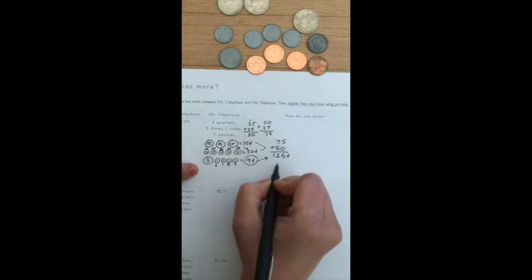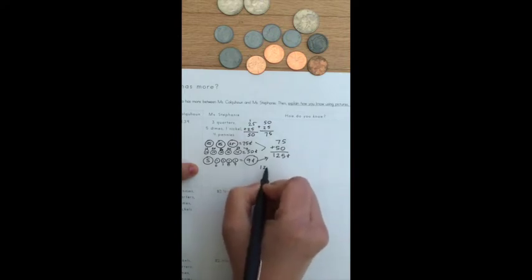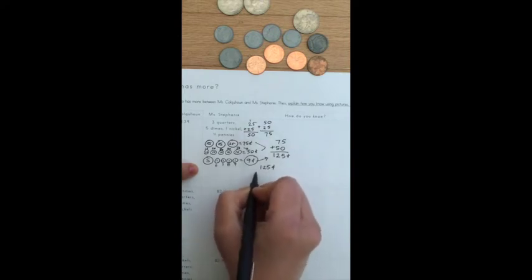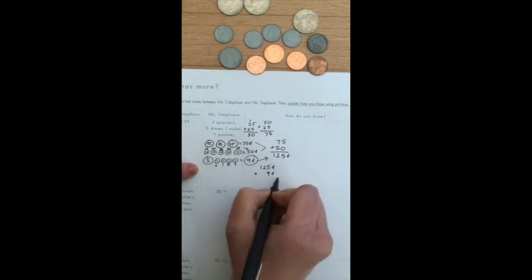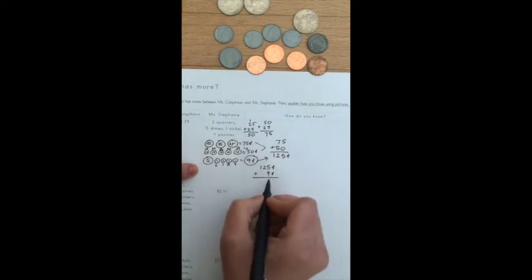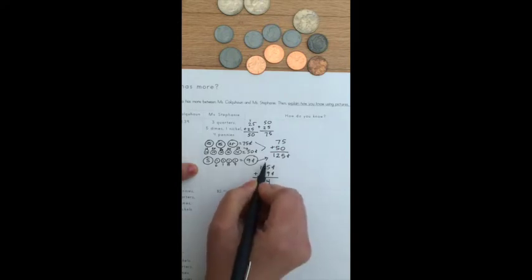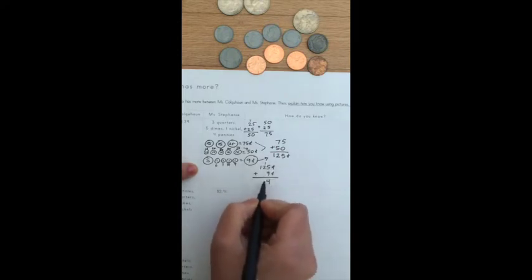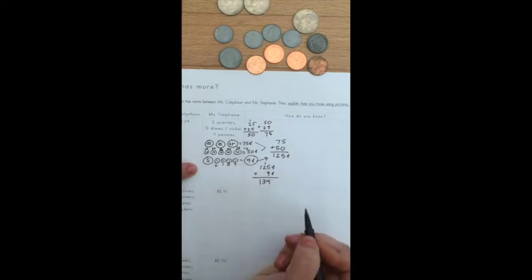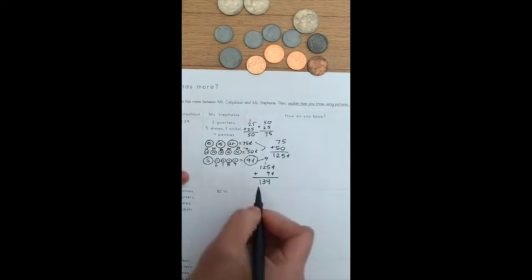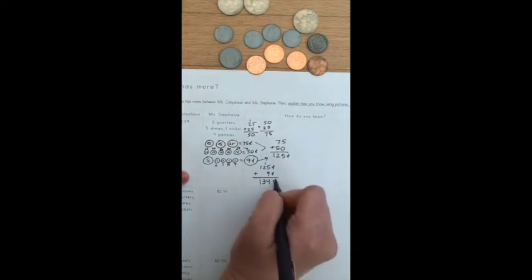Let's see, 125, let's make a new equation. 125 cents plus 9 cents equals 9 plus 5 is 14. Bring the 1 up above. 2 and 1 is 3. And 1 plus nothing is 1. So Miss Stephanie has 134 cents.